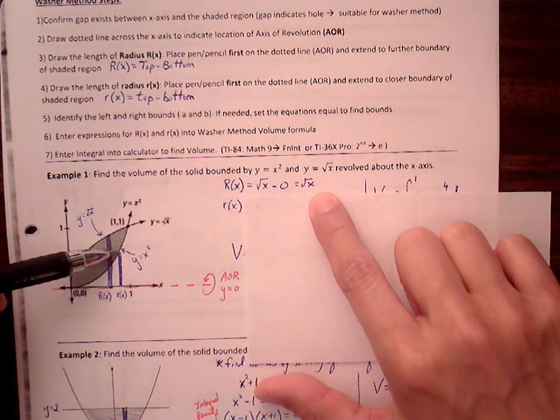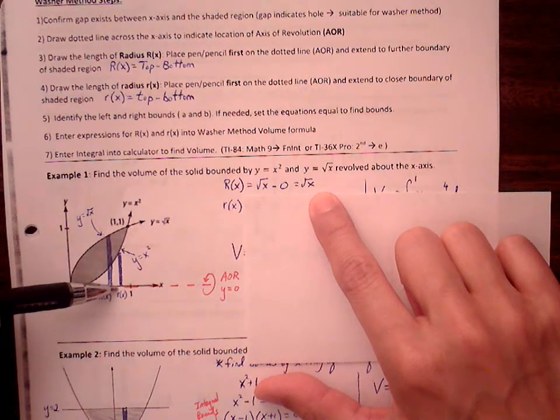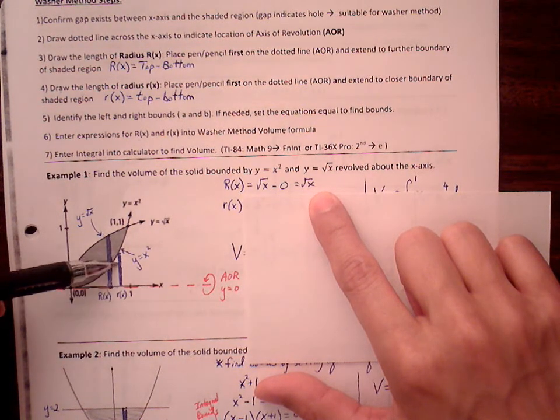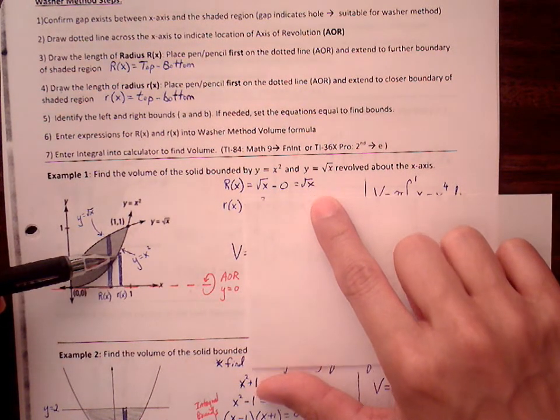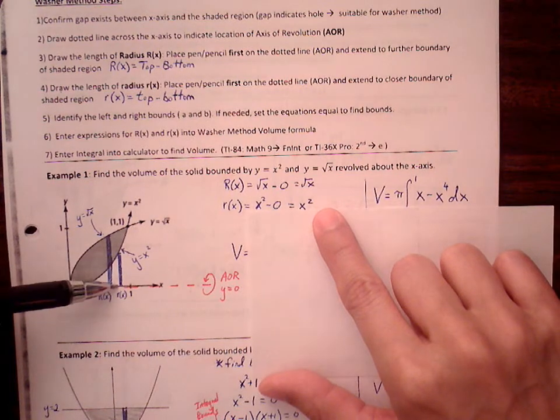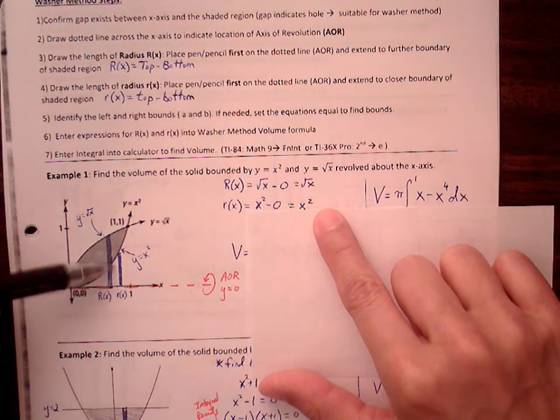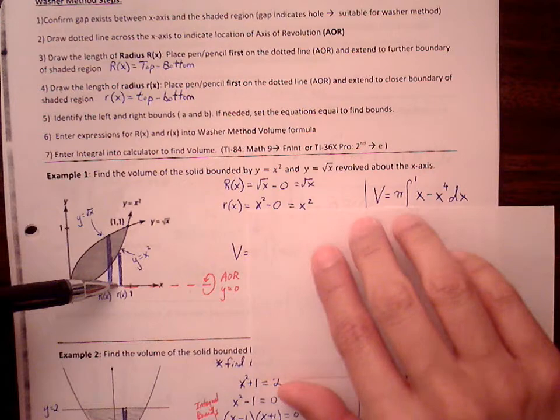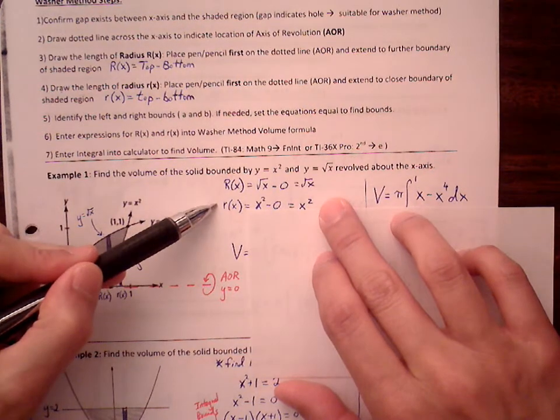For little r, we also have a top and bottom of this radius length. The top of the radius is sitting on the x squared. The bottom of the little radius is sitting on the 0. So x squared minus 0, that's going to be our little radius.